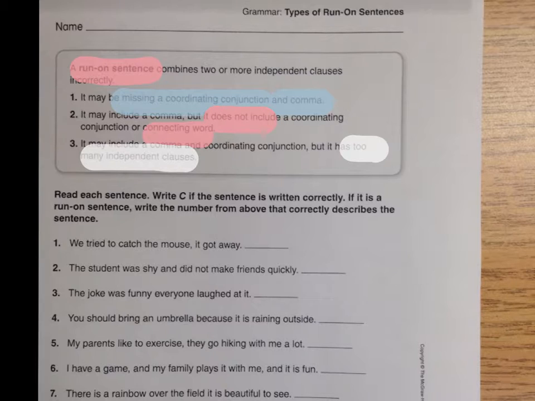Let's do a couple together. We tried to catch the mouse, it got away. Oh, I see a comma, but what are we missing here? We're missing that connecting word, but. We tried to catch the mouse, but it got away. So if I look up top at 1, 2, and 3, I'm going to pick number 2. It may include a comma, which it did, but it doesn't have the connecting word. So all I have to do is put a 2 on the line.